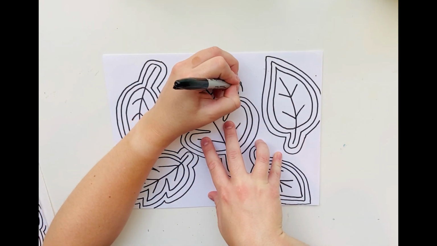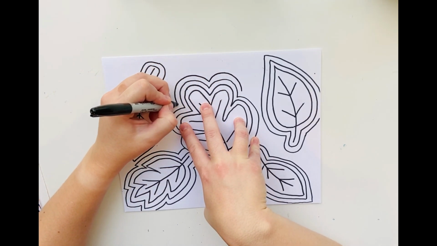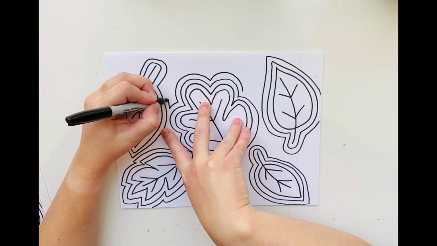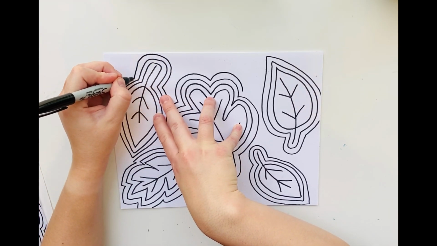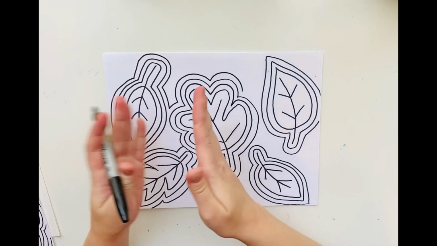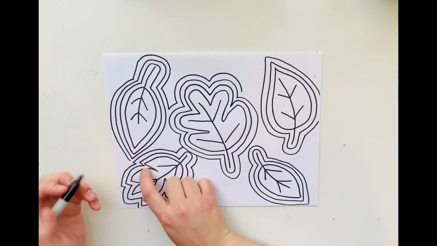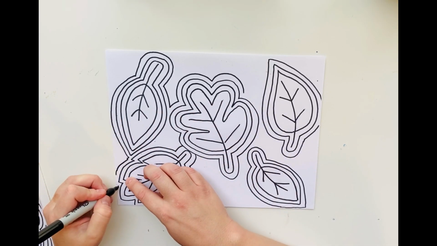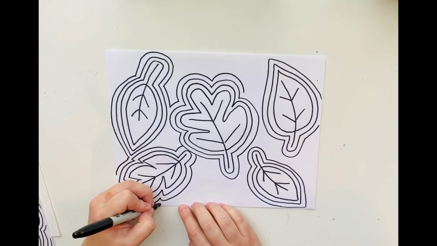I'm going to start here, go around. Okay, now I can't fit my line in there. So I'm going to stop and go up and around the neighboring leaf. Always making sure that my lines stay the same distance apart from each other. Okay, now I can't go in here because there's not enough space. So I'm going to go around this one. So I'm treating them all like one big shape. Going off the edge of the paper and continuing on the other side.